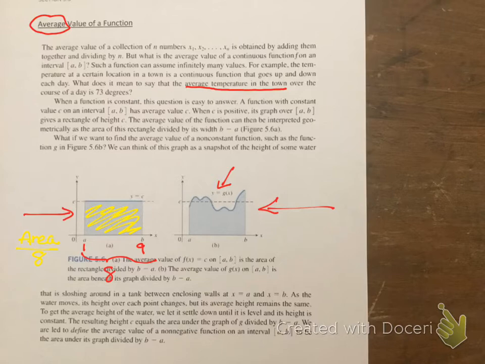And that would give us the average value of the function. In other words, if we're talking about areas, we would have square units per measure of x.